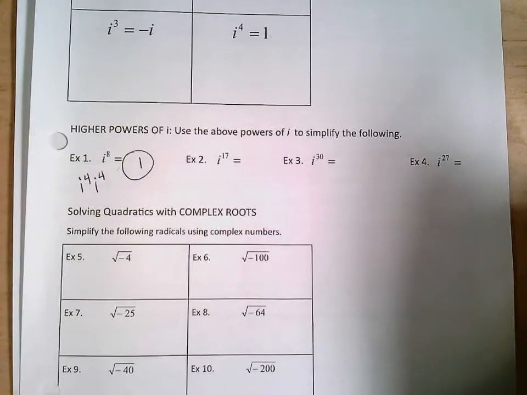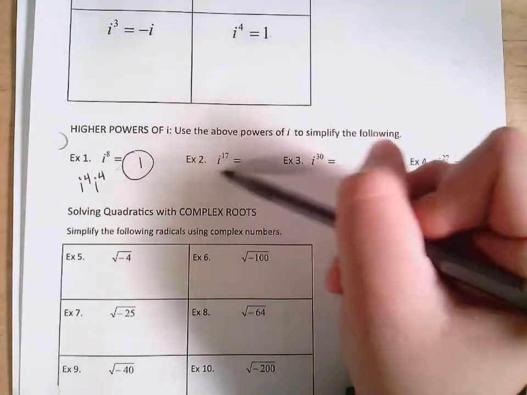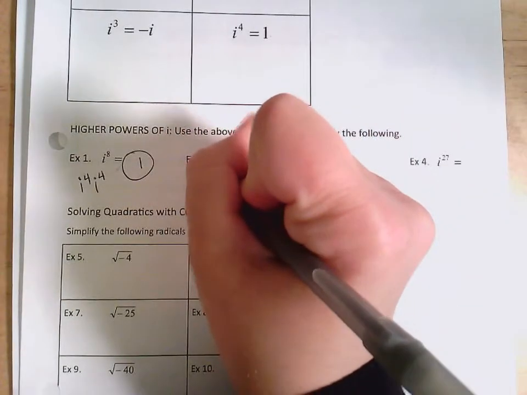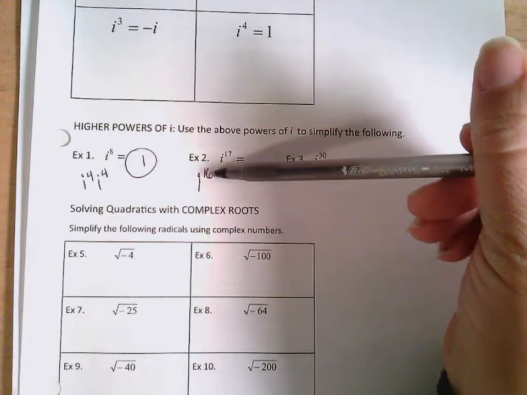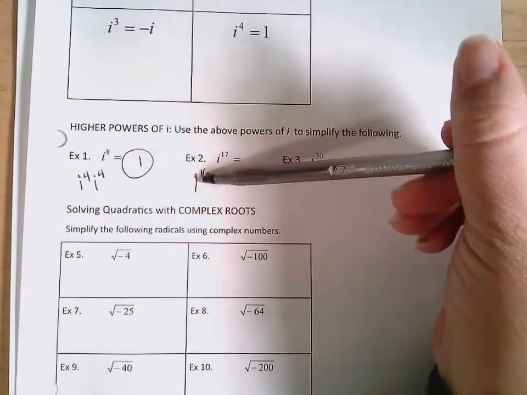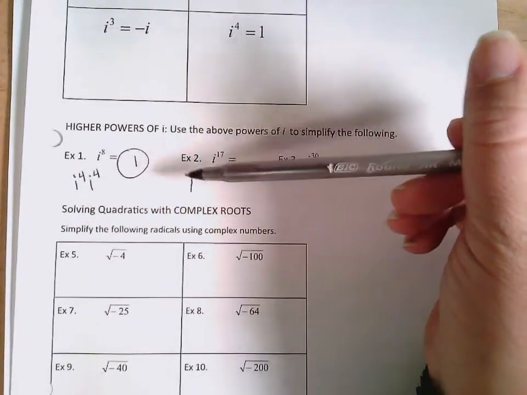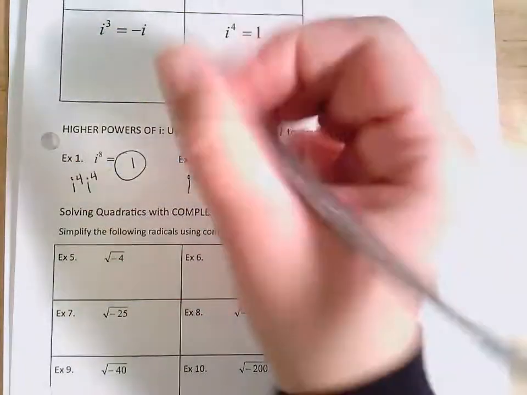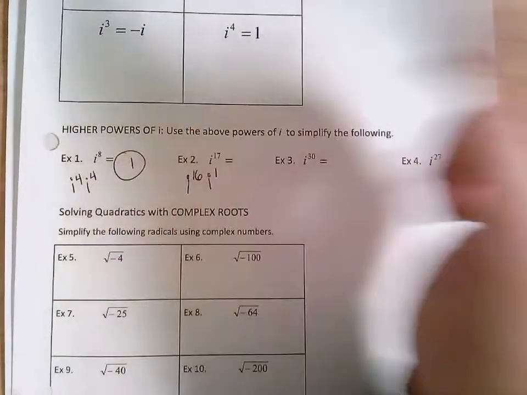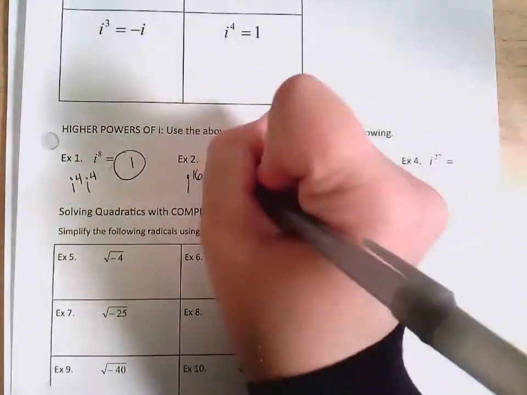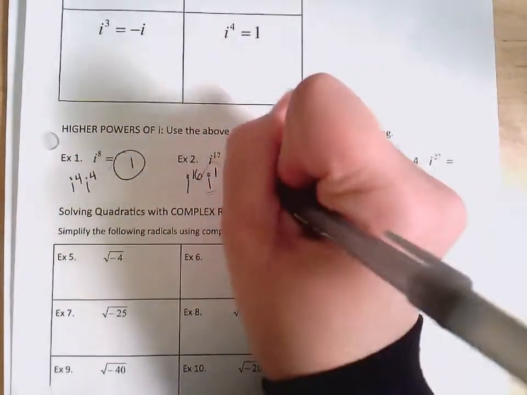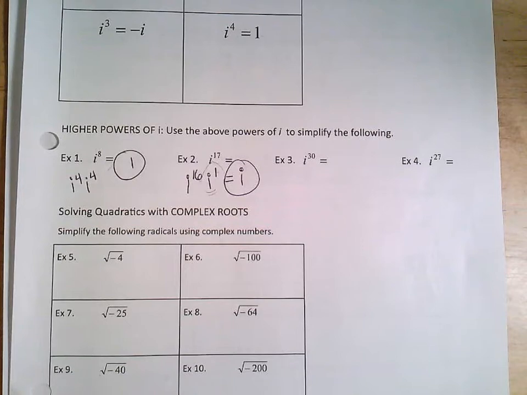I to the 17th. Well, what's divisible by 4? I to the 16th is divisible by 4. So this would just be I to the fourth, I to the fourth, I to the fourth, I to the fourth, or 1 times 1 times 1 times 1, which is 1. So the only important part of this is the remainder. 16 plus 1 is 17. So this is going to behave just like the variable I.